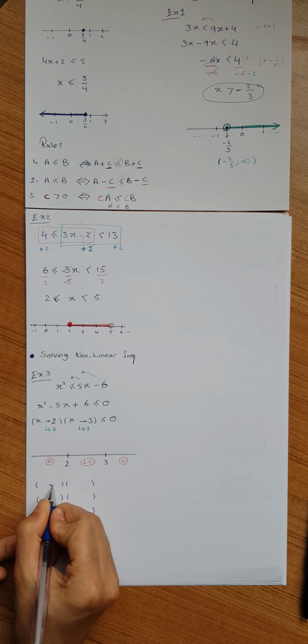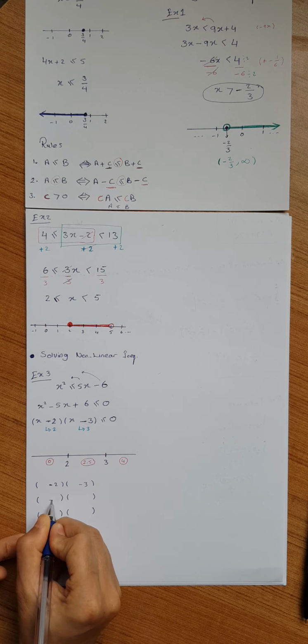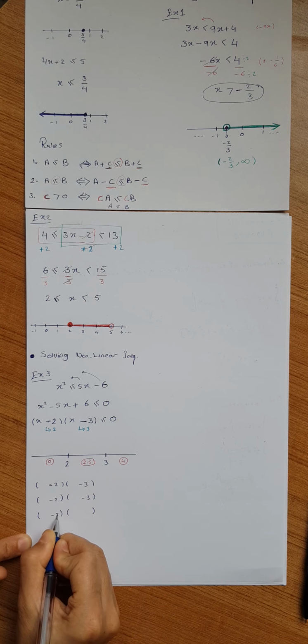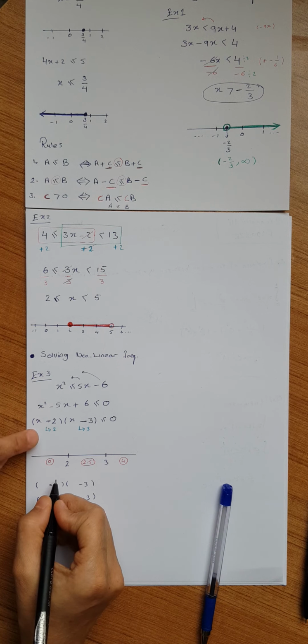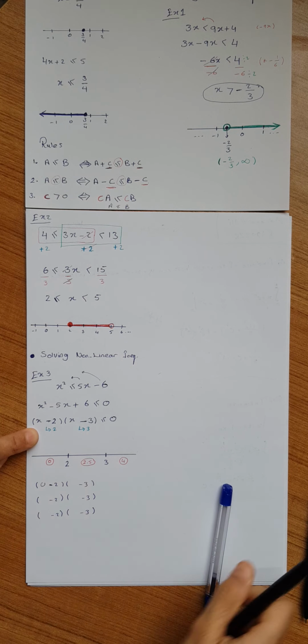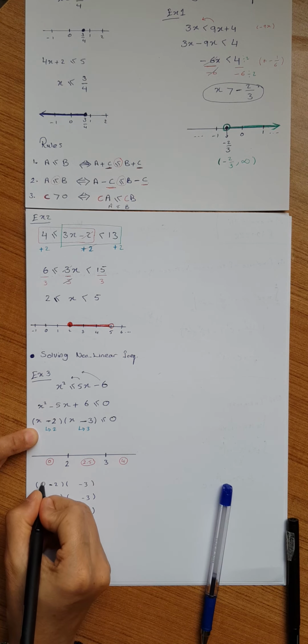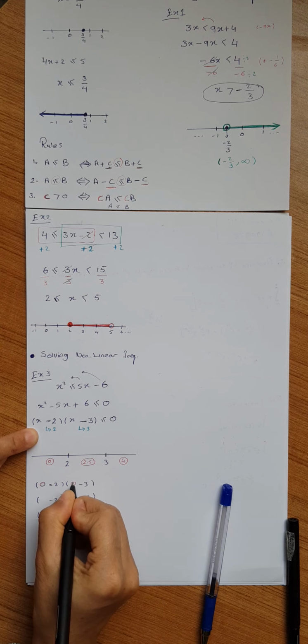Here I have got x - 2 and x - 3. If I put 0 instead of the x that I have got, it will be 0 minus 2, 0 minus 3.